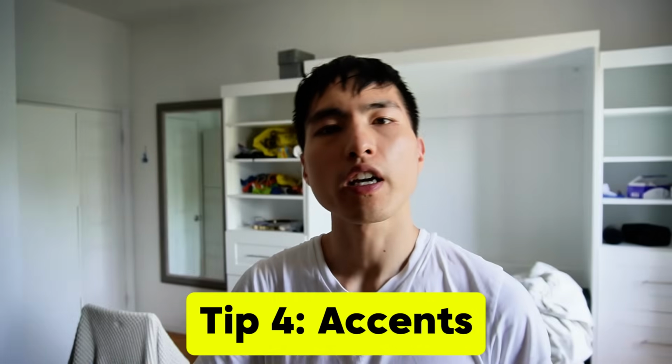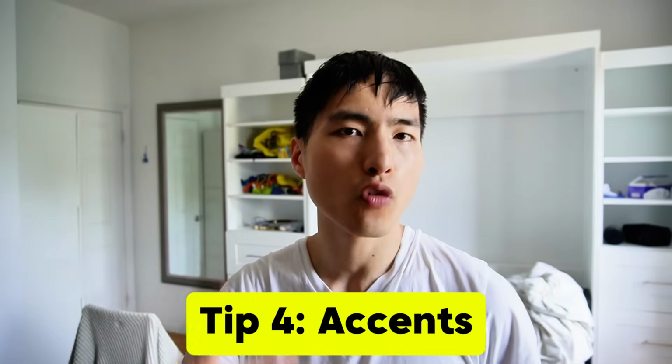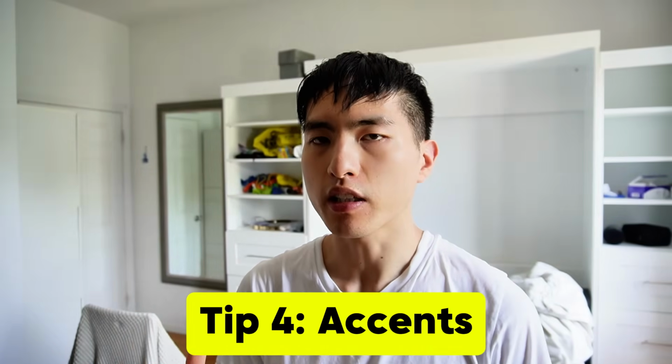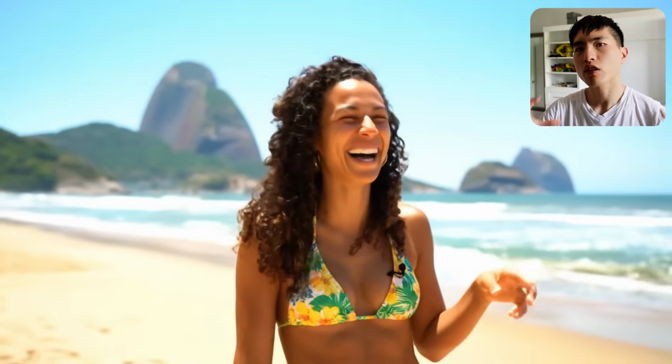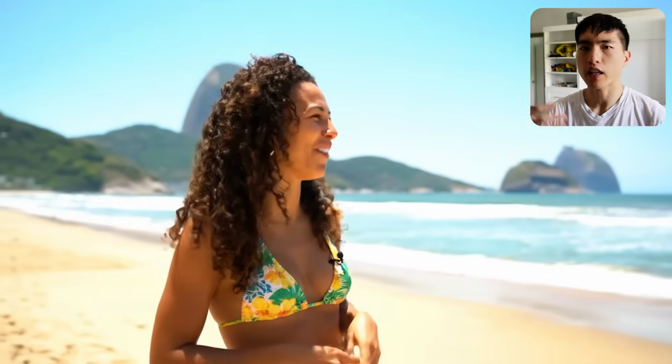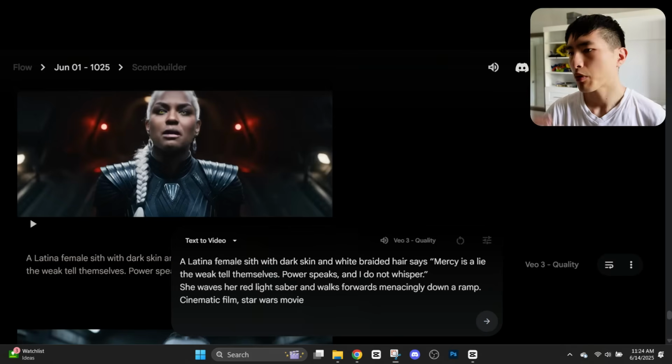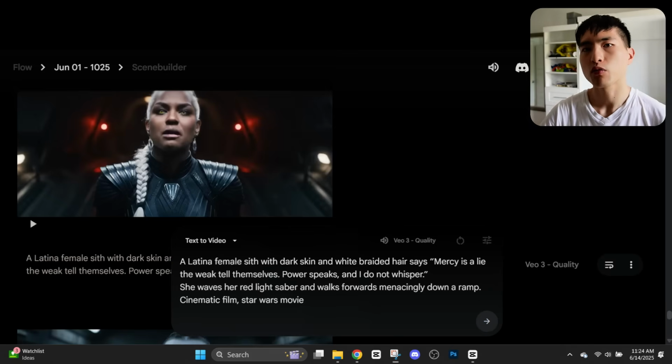Tip number 4, you can add in accents for your characters when they're speaking. Adding in the accents isn't as simple as just running it into the prompt. You need to consider whether it's plausible in the environment for that character to have the accent. For example, if I try to generate a Star Wars character with a Hispanic accent, here's what it turns out to sound like.